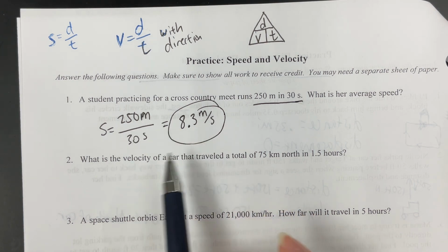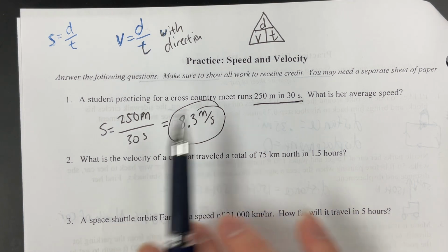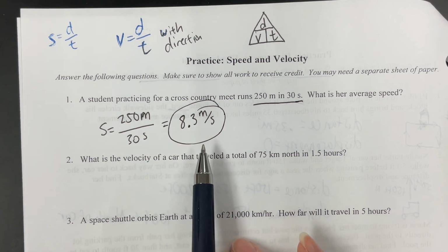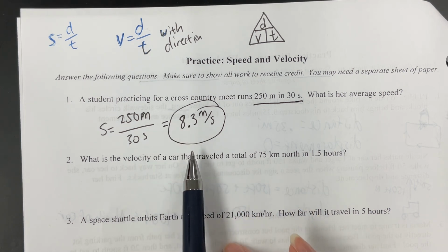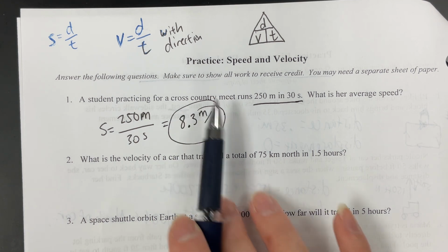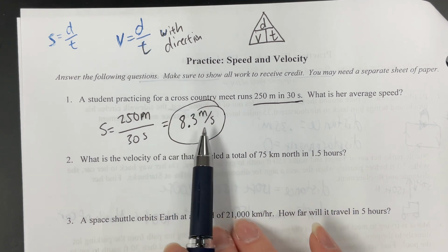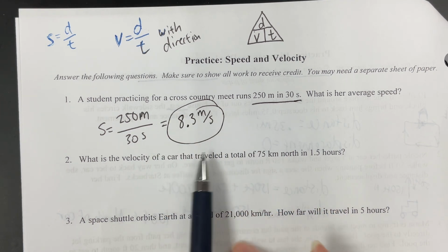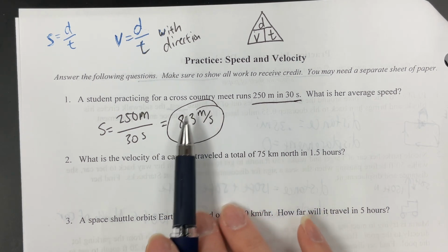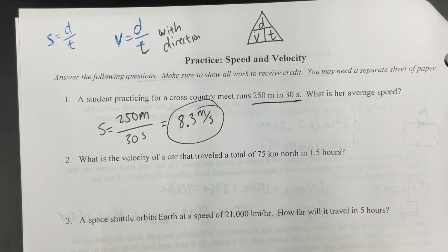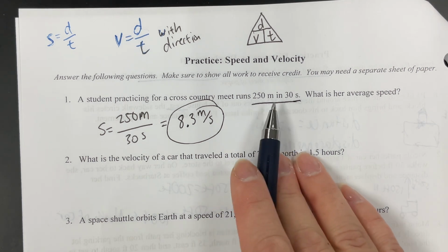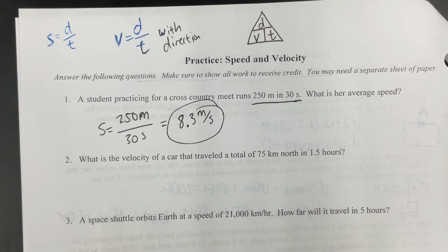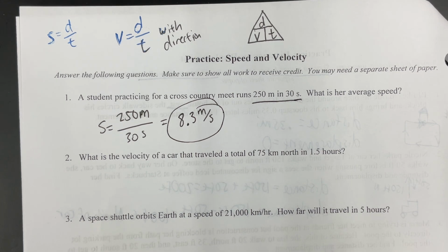Probably she starts off faster or she starts off slower. And then towards the end of the race, she gives everything that she's got left in it and she speeds up with everything she has left, right? So she probably didn't run a steady 8.3 meters per second, but this was her average speed. That's what it means to be average. We take into account all the speeds over the time, and we do that by saying the total distance divided by the total time. Okay, cool.